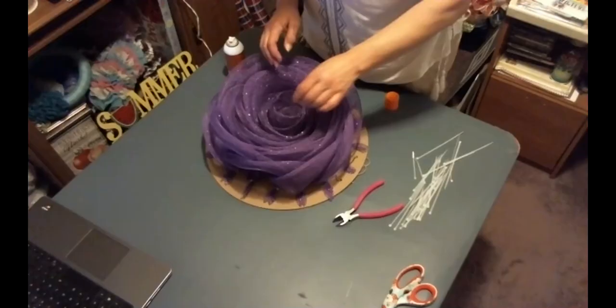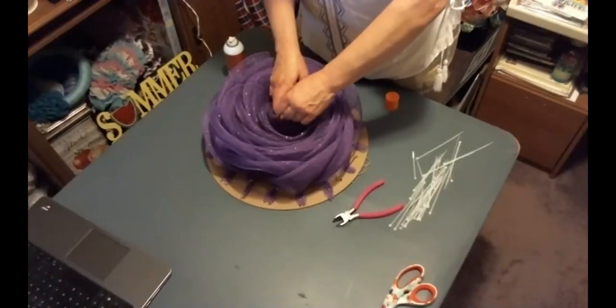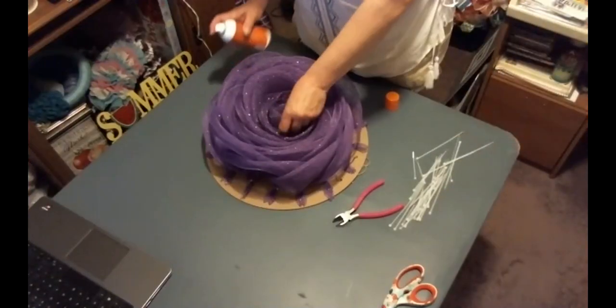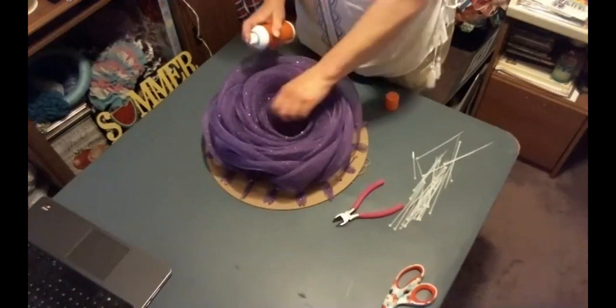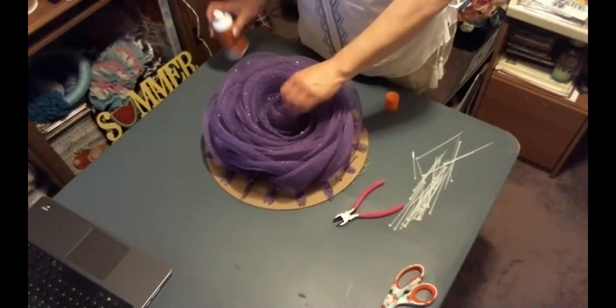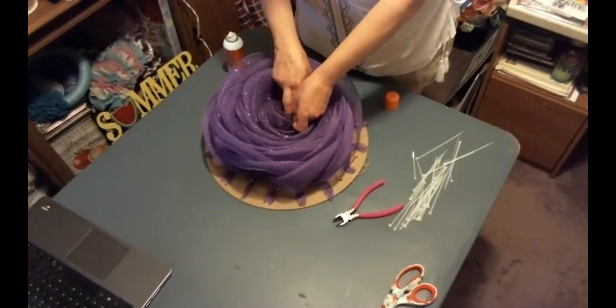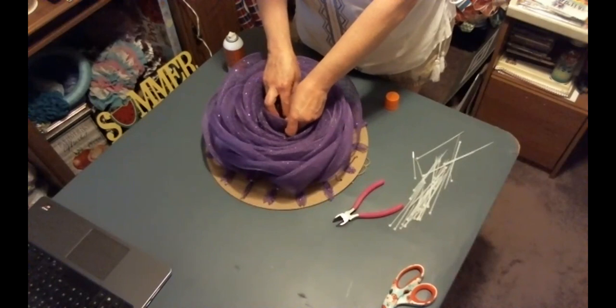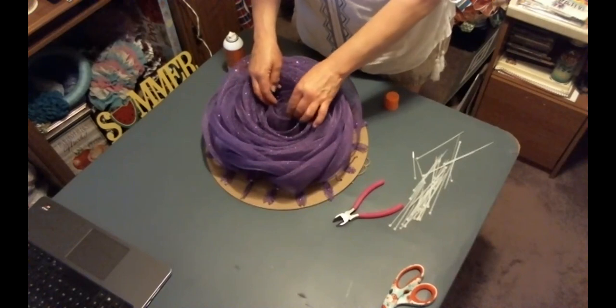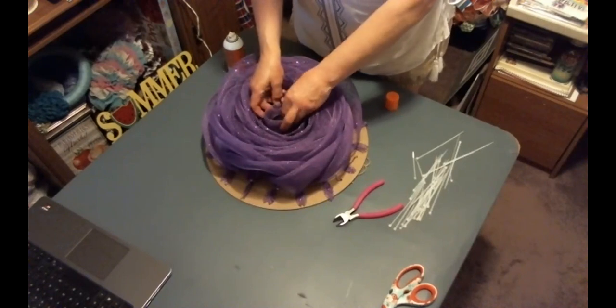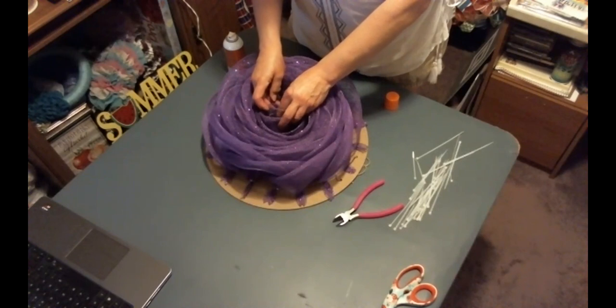Yeah, but really all I did was take my spray and spray my center a little bit. And it'll kind of make it stick. That's what I wanted to do. That might help you with your center to get it to stay the way you want it, if you want it wound around a little bit more tightly.